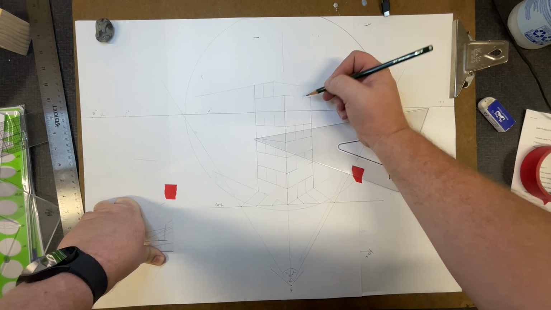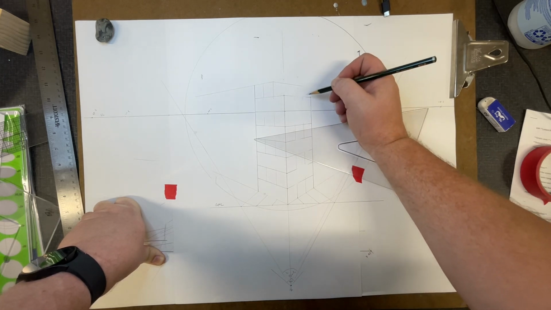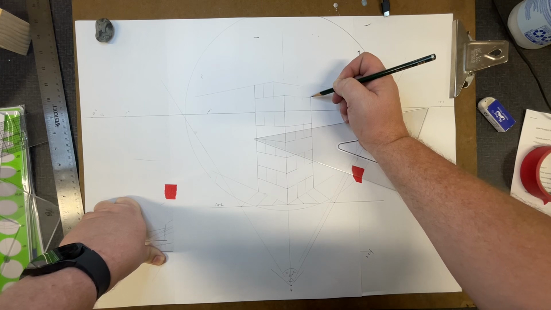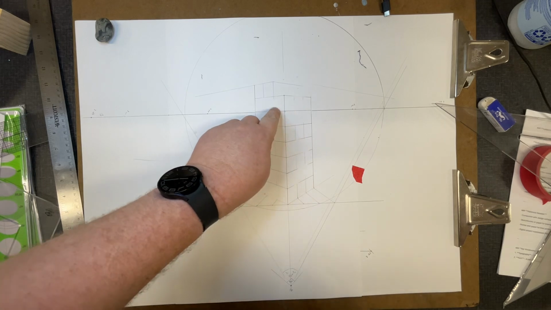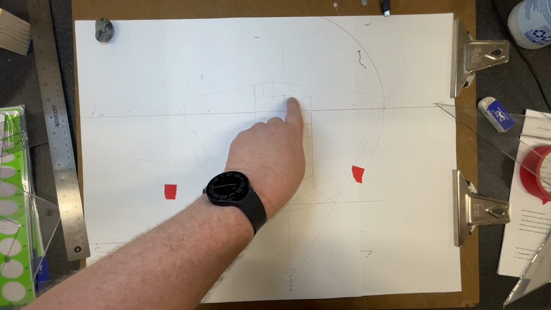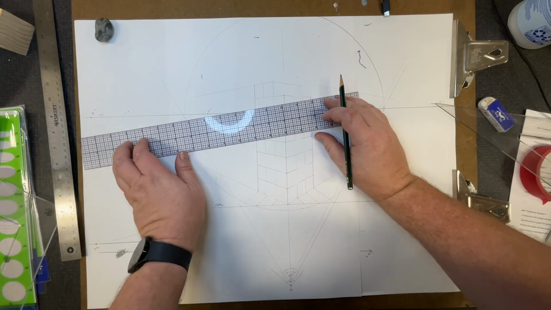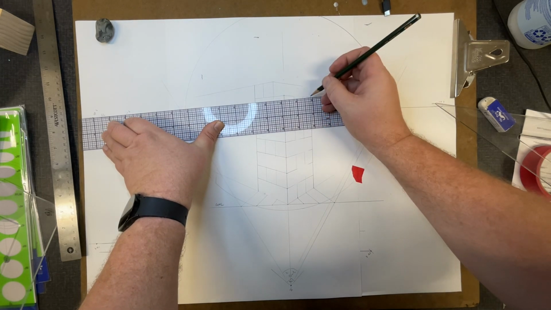Let's see here. So because this is above our eye level, we're gonna draw through this row just a little bit. And we're gonna come back to our vanishing point right here, okay?